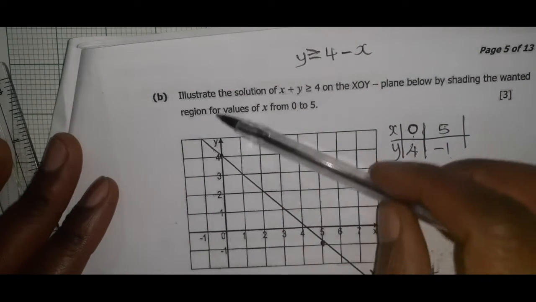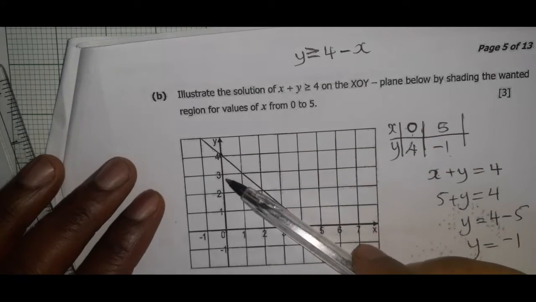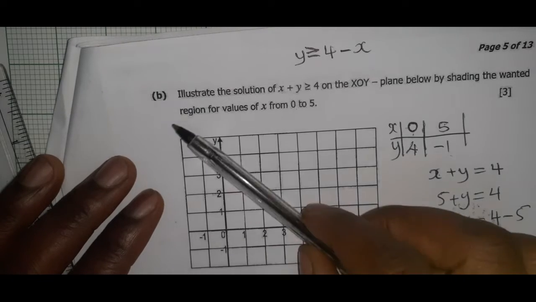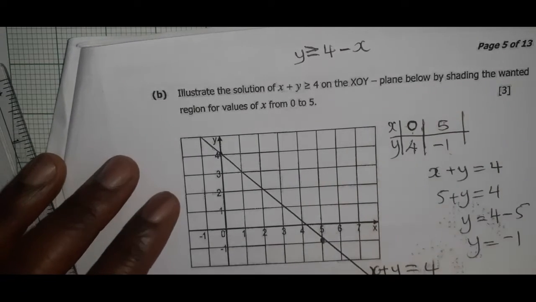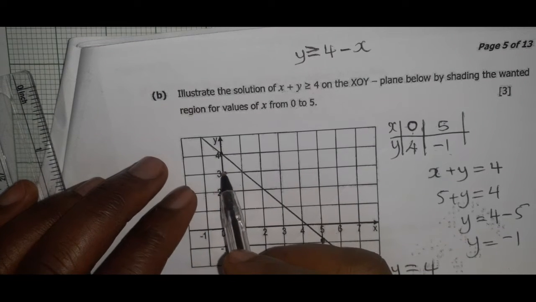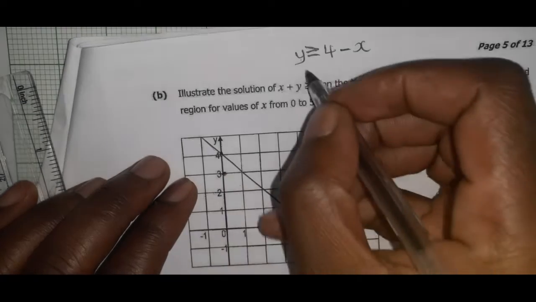Then when you use the y axis here, you can actually know that in this case, if you pick this point that is here, what is the y coordinate? The y coordinate is 3. You say 3.